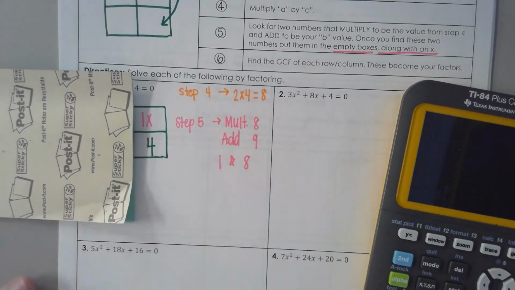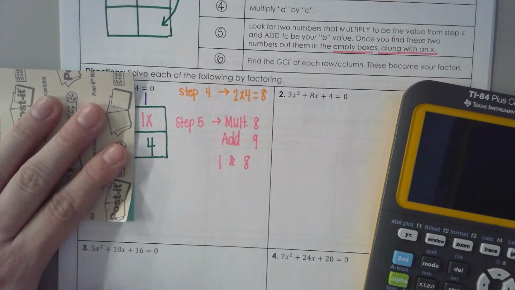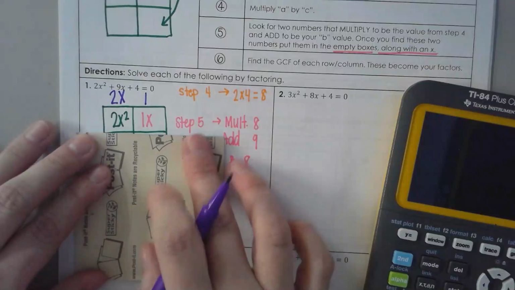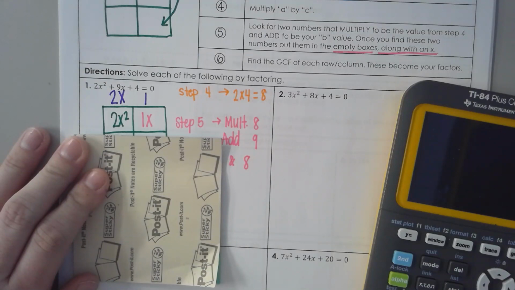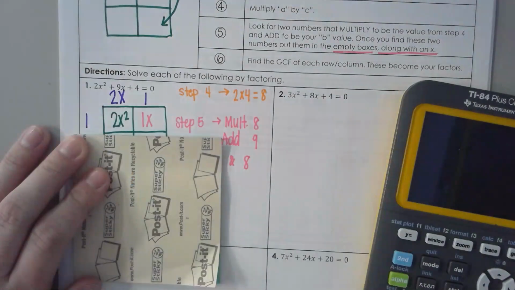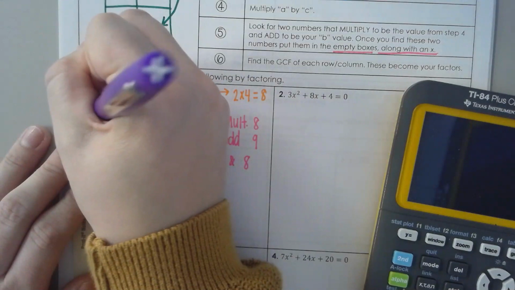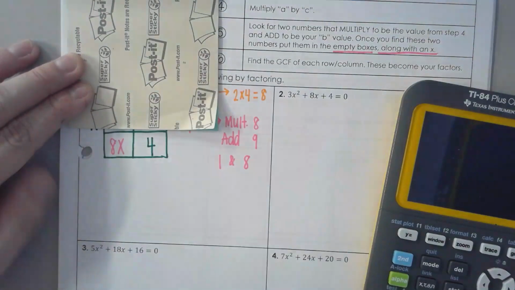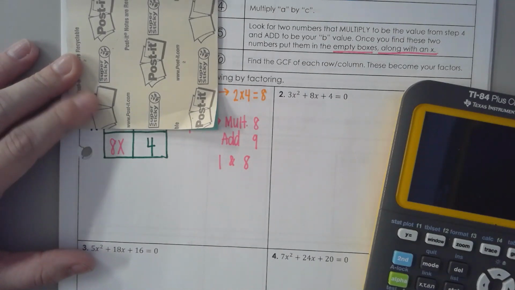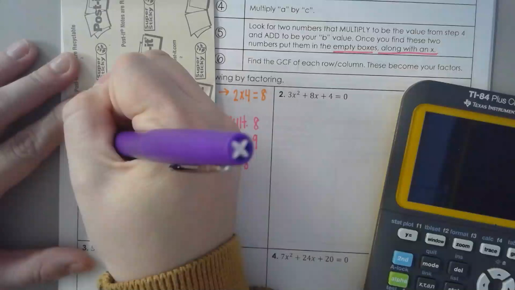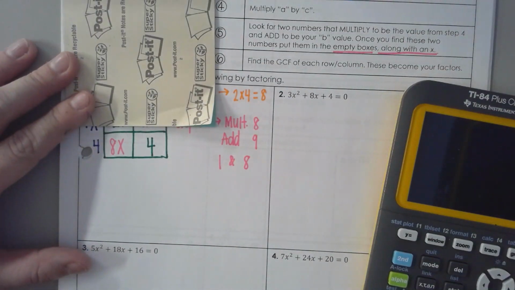This column. What can you divide a 1 and a 4 by? Just 1. Do they both have an x? No. So I do not put an x. What can you divide 2 and 1 by? Just 1. Do they both have an x? Yes. What can you divide 8 and 4 by? You can divide them both by 2, but also by 4. We want the bigger number. Do they both have an x? No.